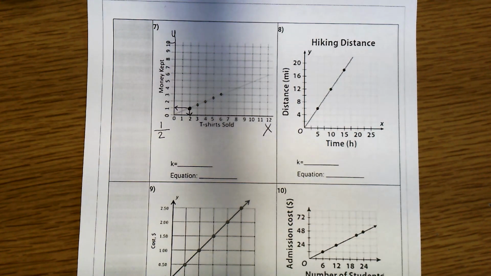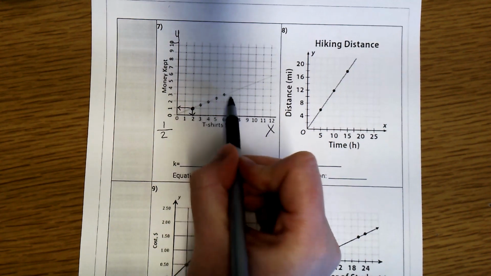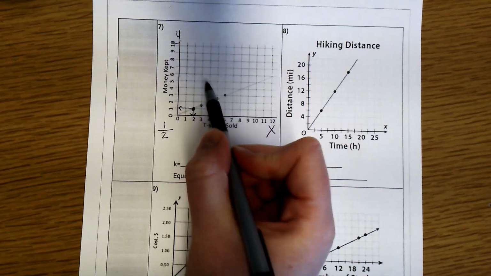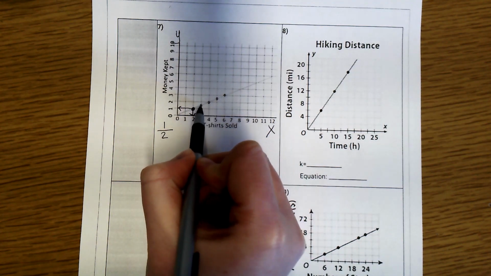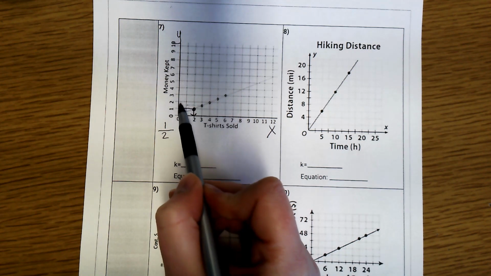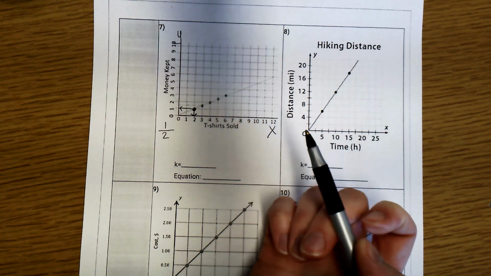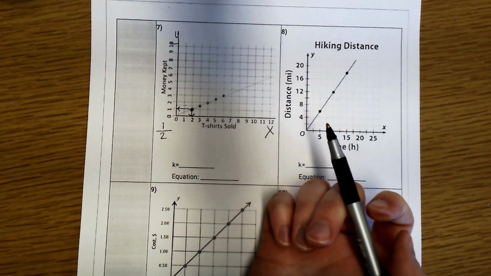Just so we're clear, there's a couple points on here I actually wouldn't want to use when I do this. I would not want this second point, because if I slide over, it's really hard to tell exactly the value. I could guess that it's 1.5, but I could be wrong.